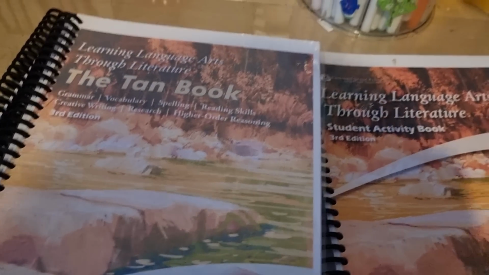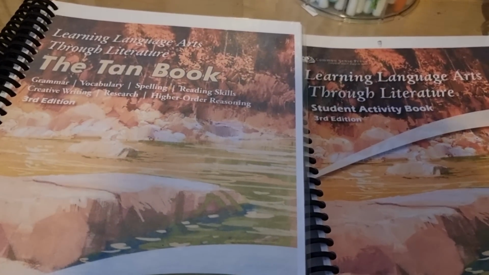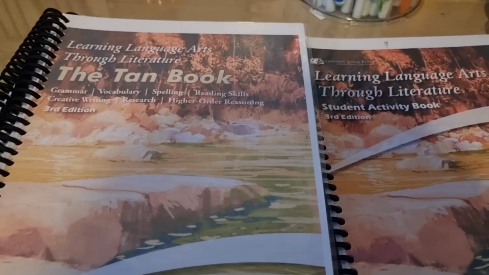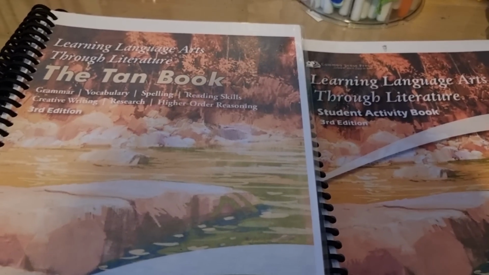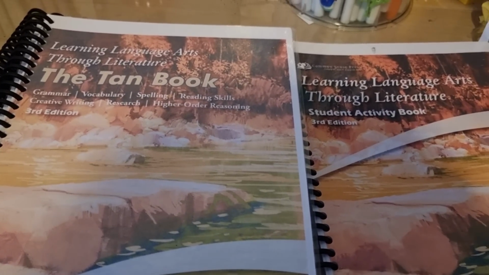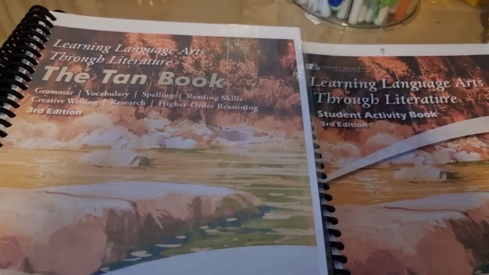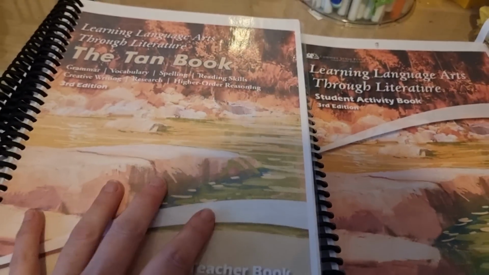But we do curriculum as well, and I really do like Learning Language Arts through Literature. Now, they do have 4 book studies. We're only doing 2 this year because we're doing Wings of Fire, because she's reading 6 books with Wings of Fire, so I thought 8 books in 1 year was enough for school. Obviously, she reads her own things as well, but I thought that was enough for school.